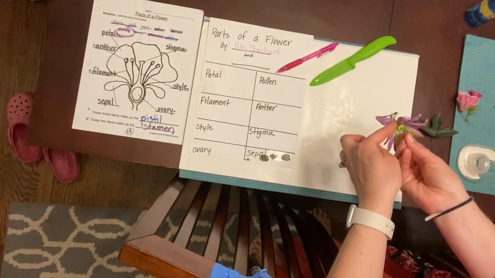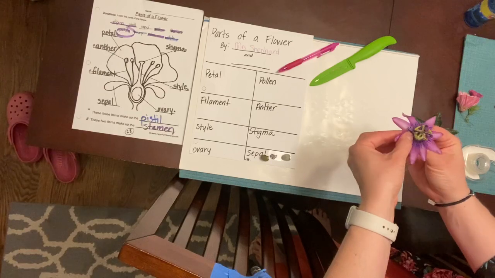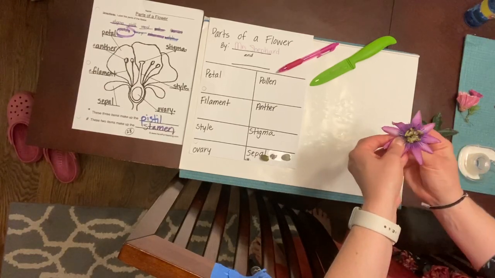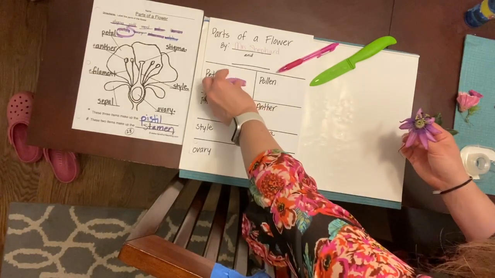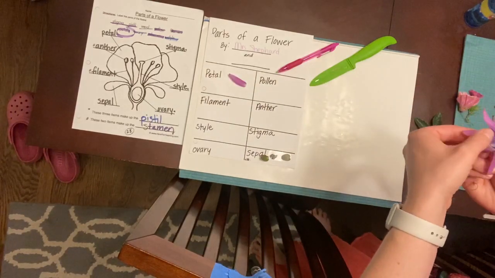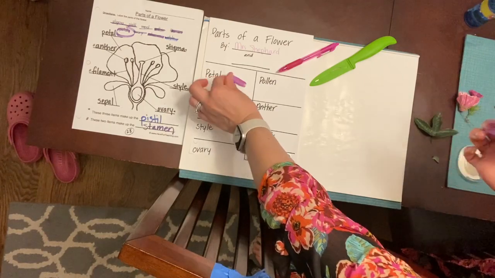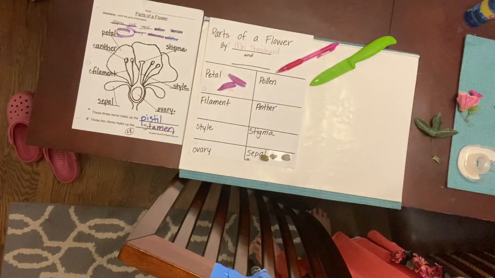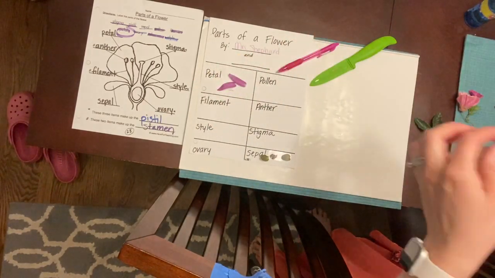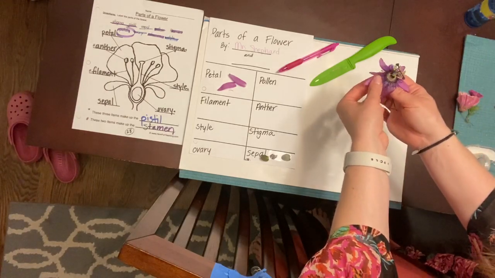So now I am going to take a petal. So I already got the sepals off the bottom. I'm going to take off a couple of petals and I'm going to place them in the spot for petals. And I'm actually going to end up taking off all of the petals so that I can observe it. Now this flower is so interesting.